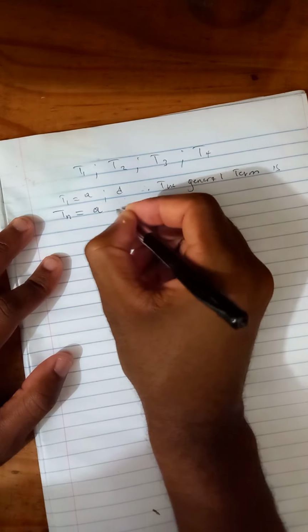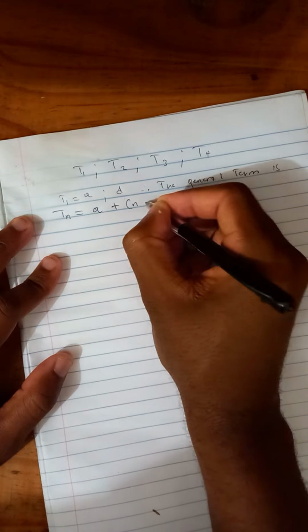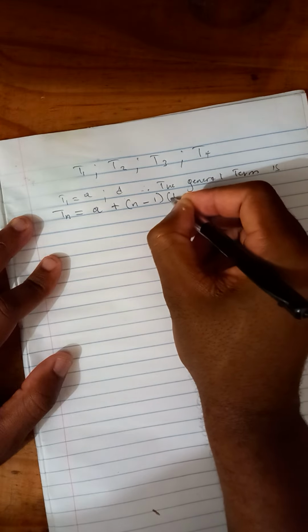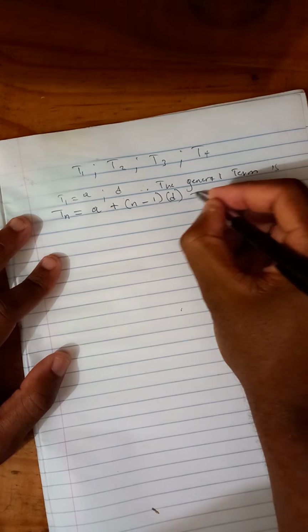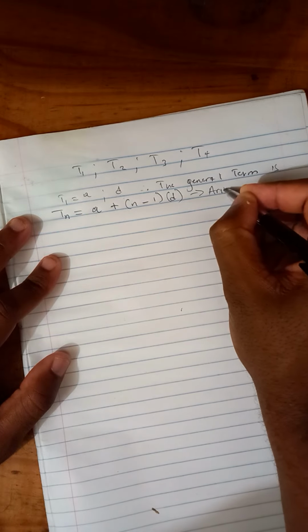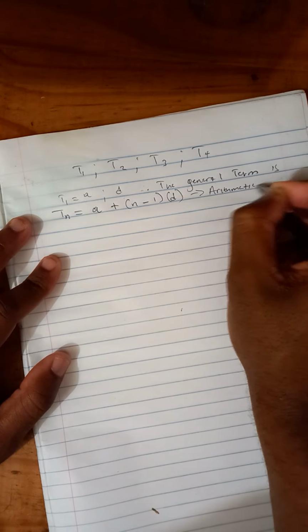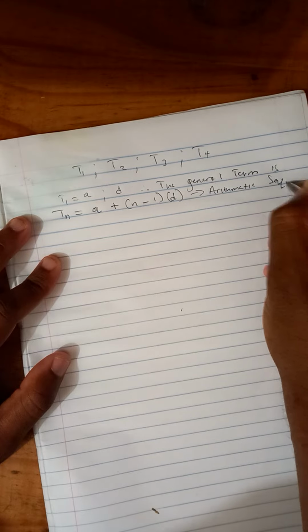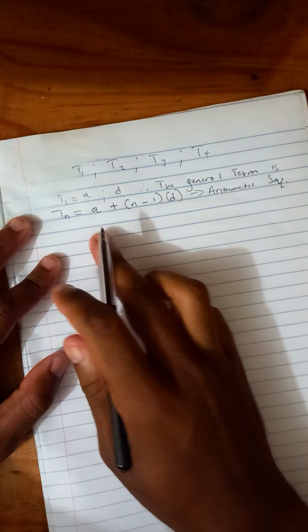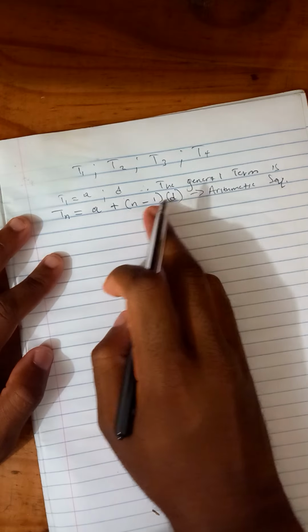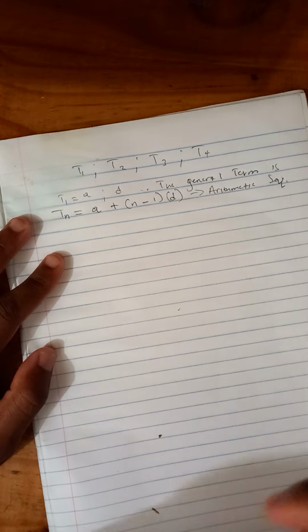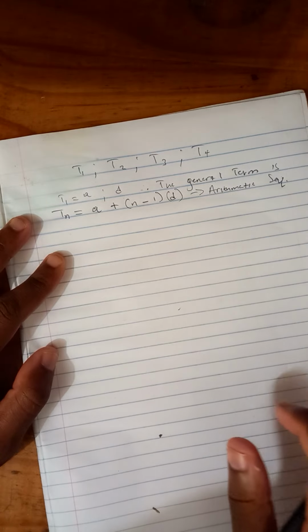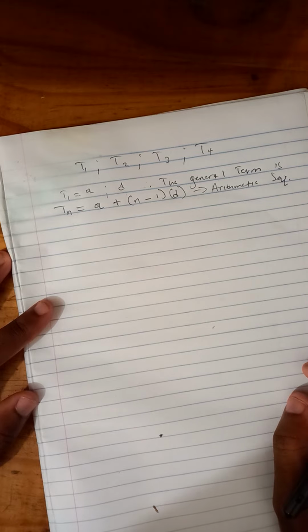So it will be a plus n minus 1 times d, which is our difference. This is the general term for an arithmetic sequence: Tn is equal to a plus n minus 1 times d. And from here, everything is simple.